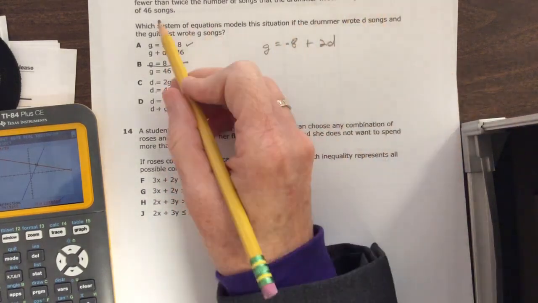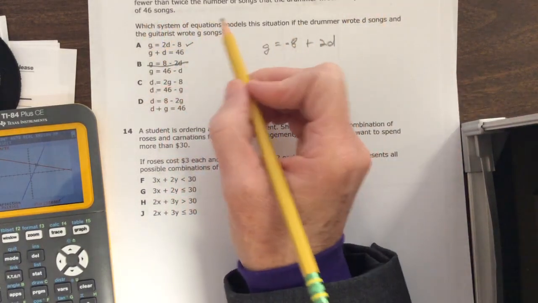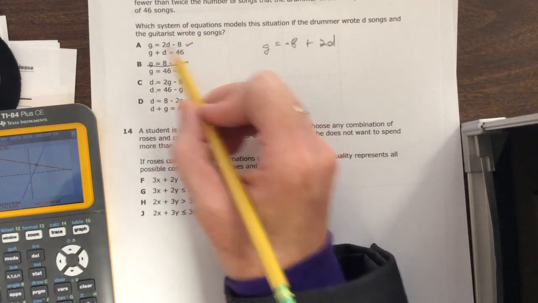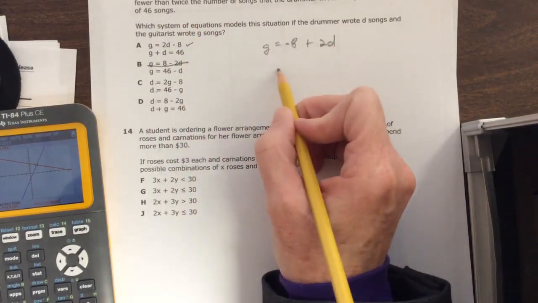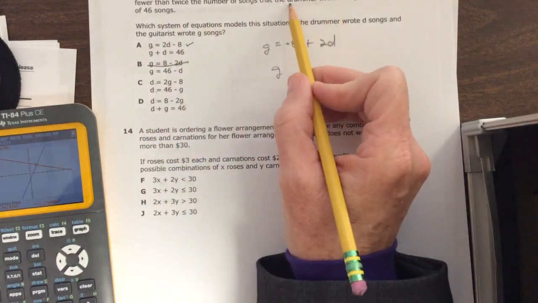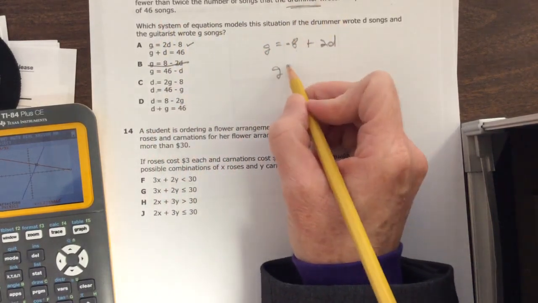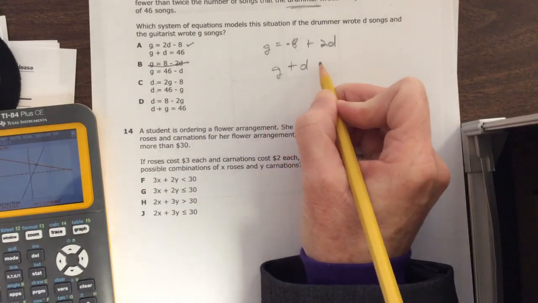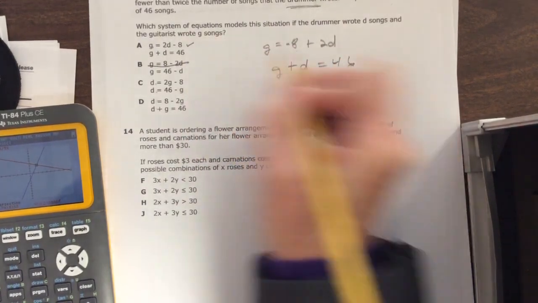And then they wrote a total of 46 songs. So we know what G is, and we're not sure what the drummer wrote, so we're going to just put a D. The guitarist plus D equals a total of 46 songs. So your answer is A.